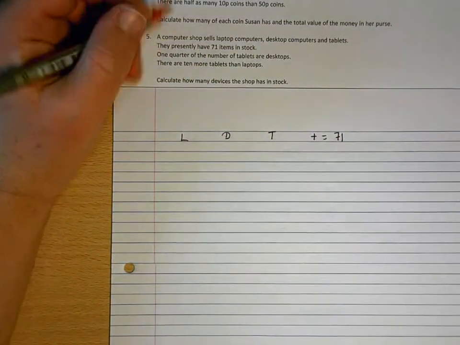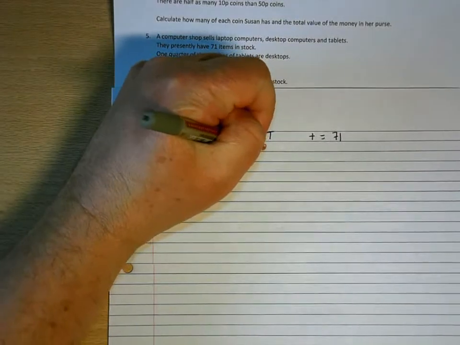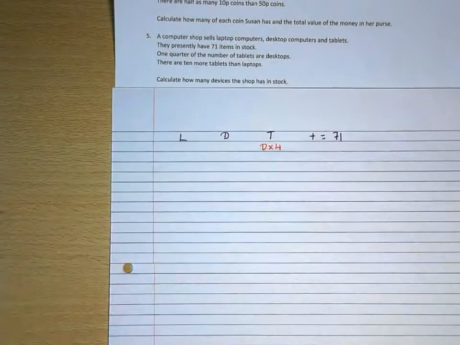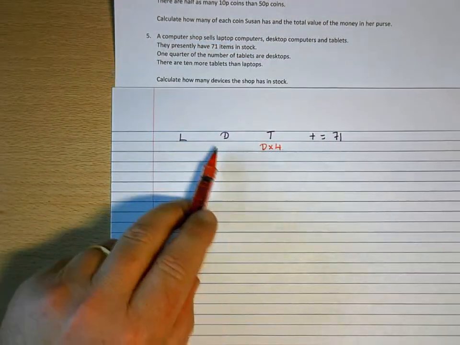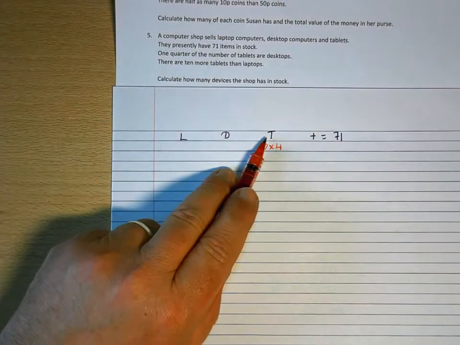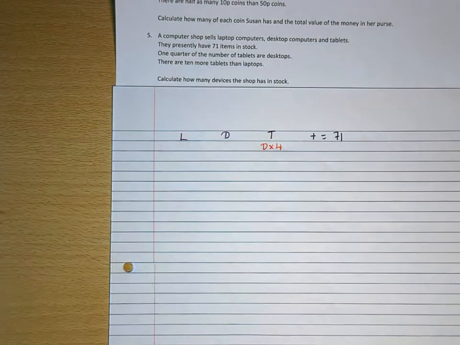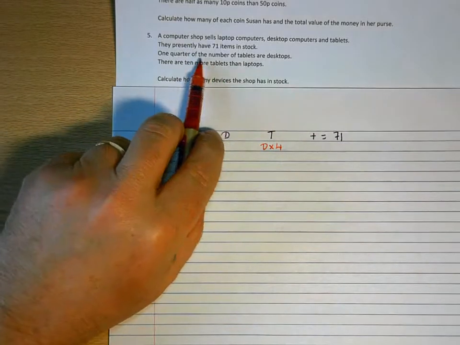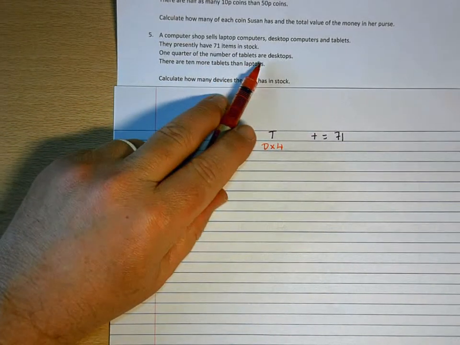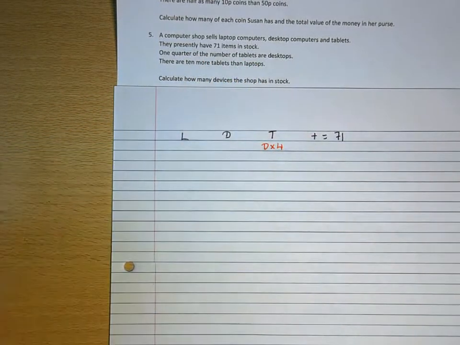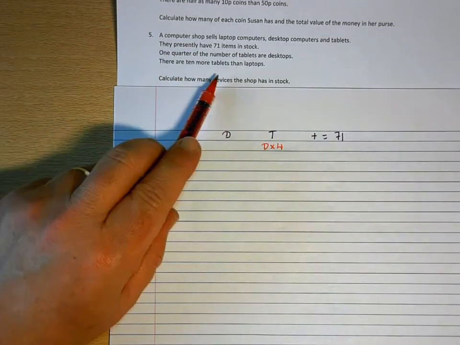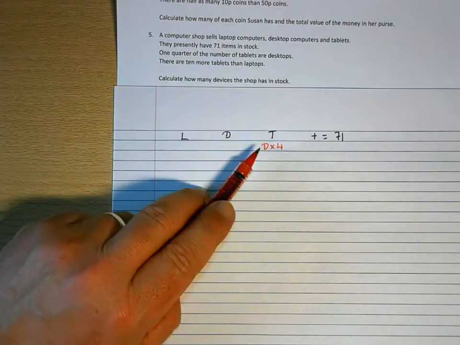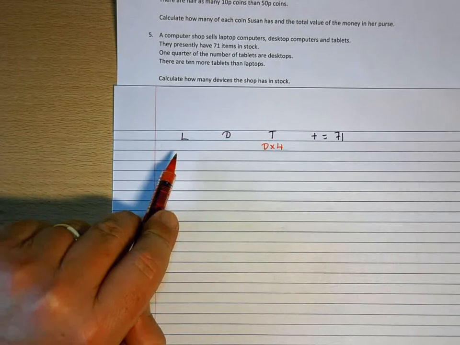So we can write that as 1/4 of the number of tablets are desktops. So there are more tablets than desktops, 4 times more. There are 10 more tablets than laptops.